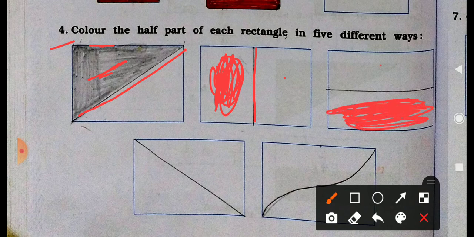Any color. Okay, here it's not mentioned the color. And this is the way of this side, so I choose this side. Okay, so this is also different shape. So do the color. Any color whatever you want, do properly.